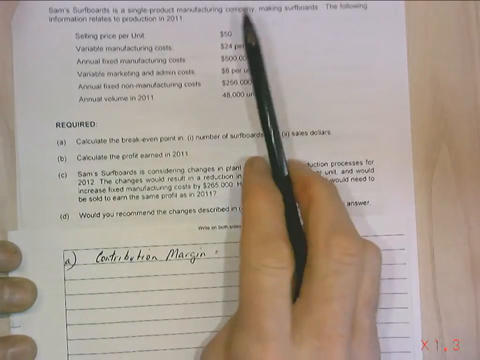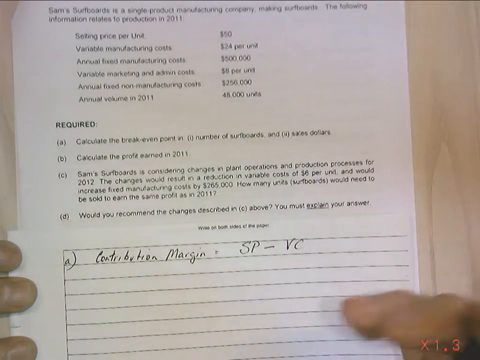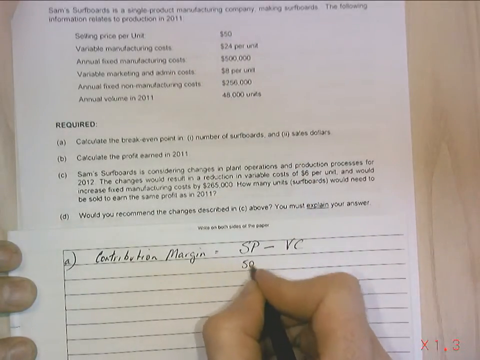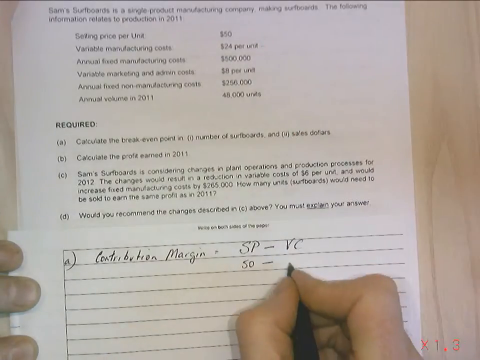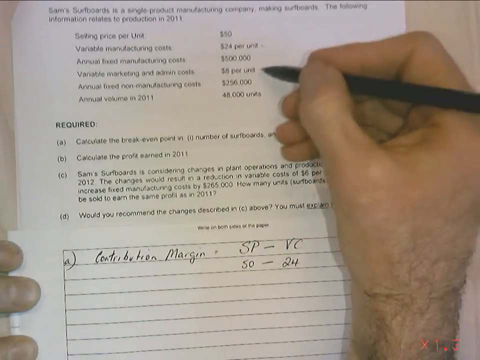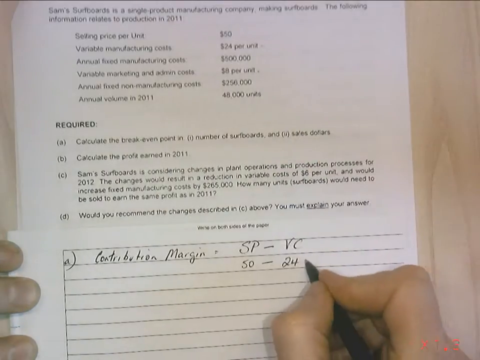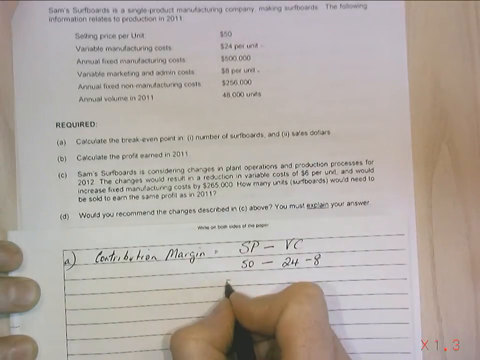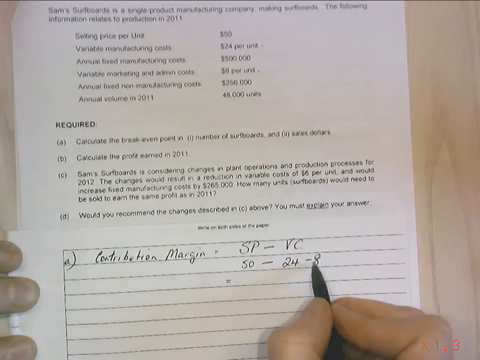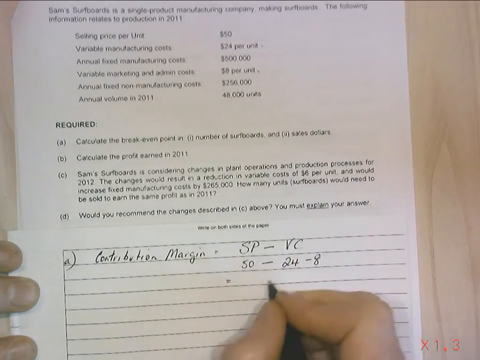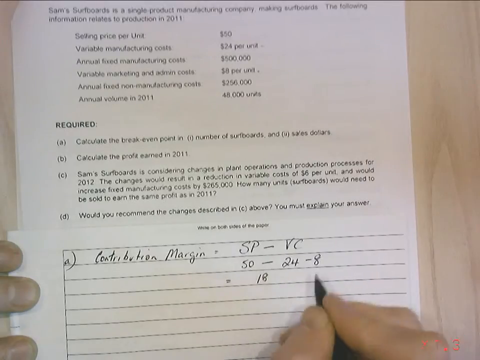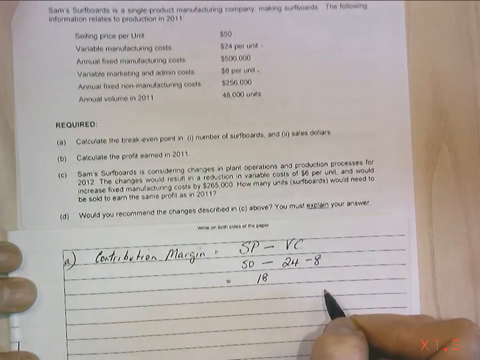In this instance my selling price is 50, minus my variable costs 24, minus 8. 50 minus 24 minus 8 is 26, that makes 18. So my contribution margin is 18.